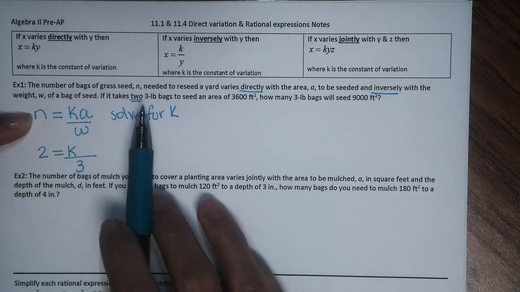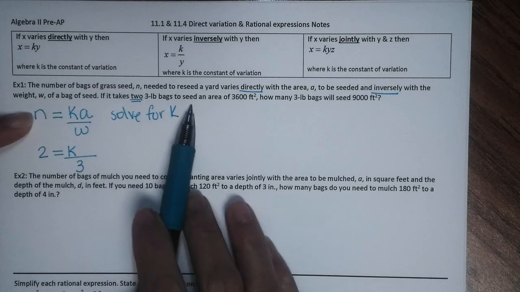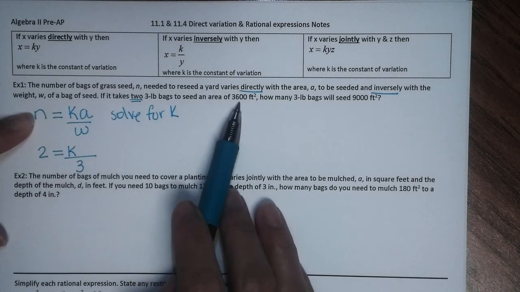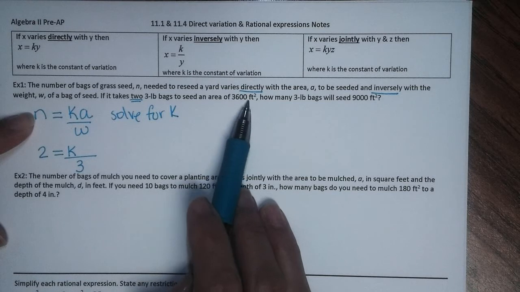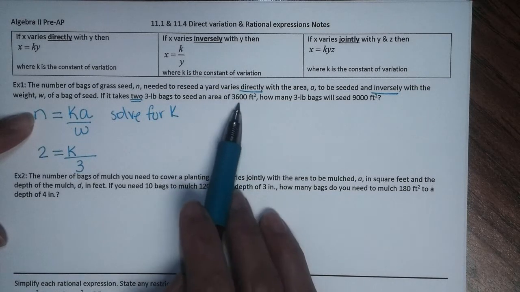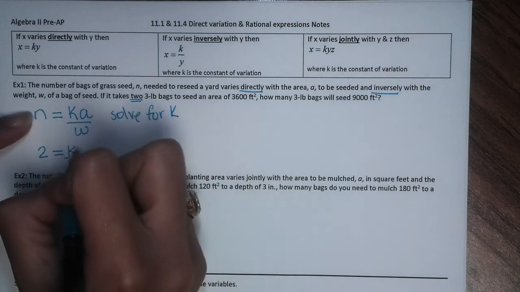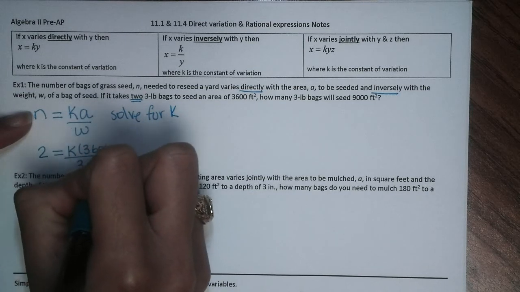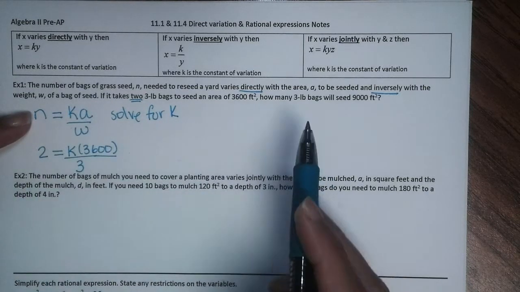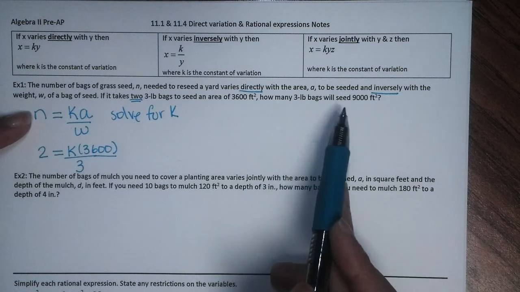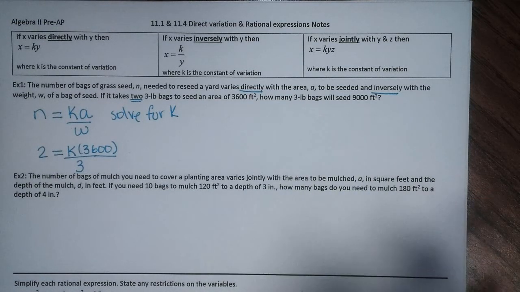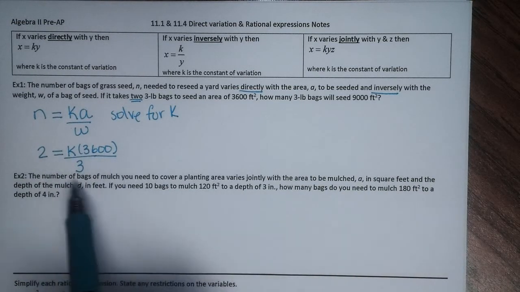If it takes 2 3-pound bags to seed an area of 3,600 square feet, so that's your area, 3,600. How many 3-pound bags will seed 9,000 square feet? So before we answer the question, we want to first solve for K.